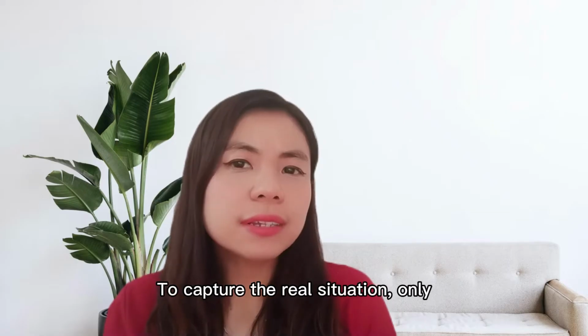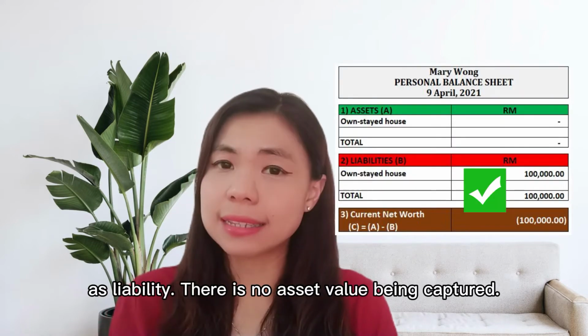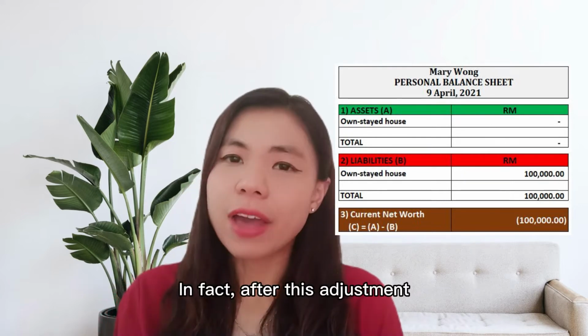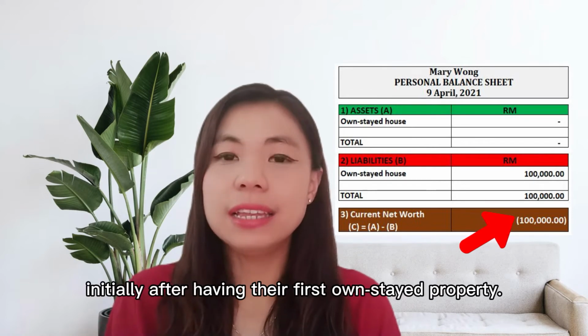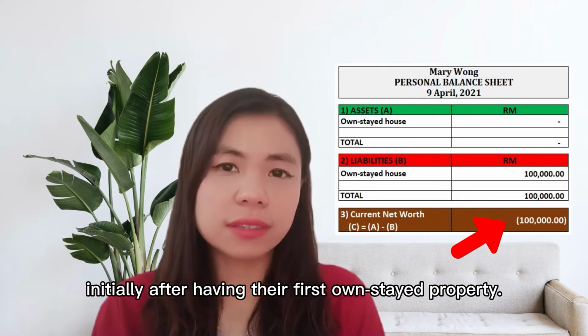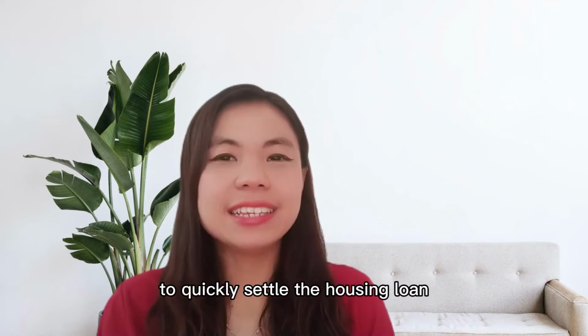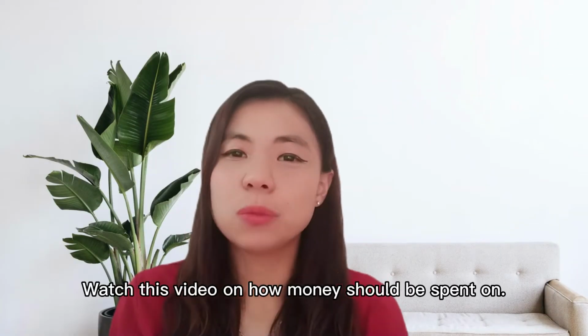To capture the real situation, only the housing loan for the own stay house is captured as liability. There is no asset value being captured. In fact, after this adjustment, one can easily get negative net worth initially after having their first own stay property. It can be a good thing to motivate one to quickly settle the housing loan to have a positive net worth figure later on. Watch this video on how money should be spent.